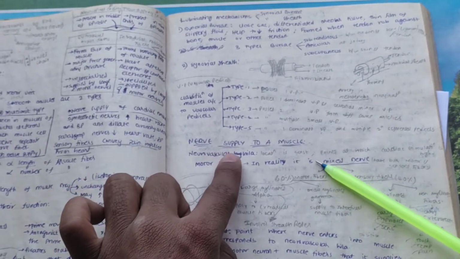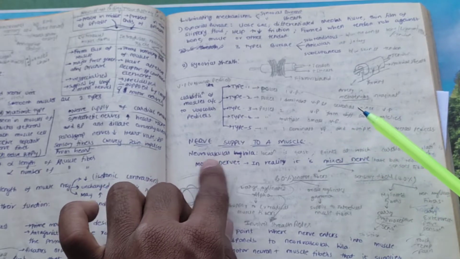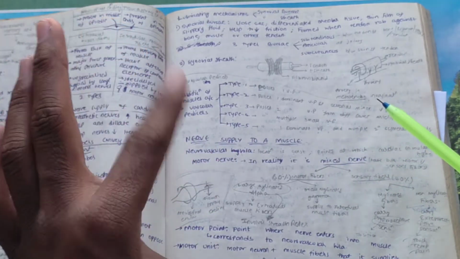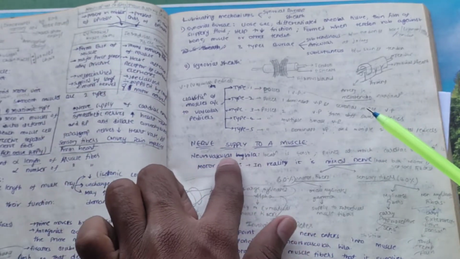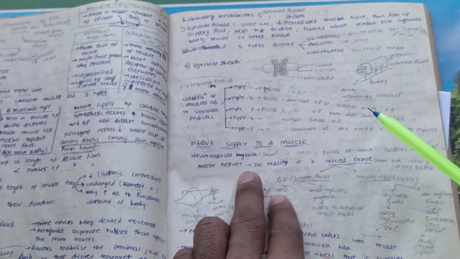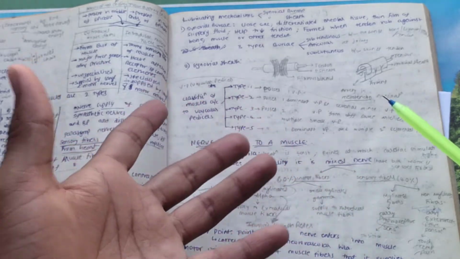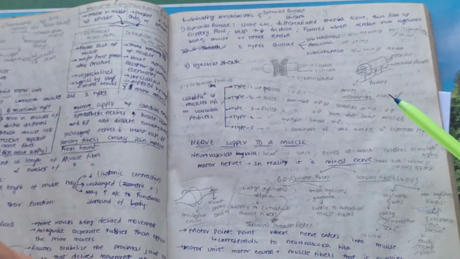Now, nerve supply to the muscle. It is by the neurovascular hilum. Neurovascular hilum means blood vessels plus nerves, altogether called the neurovascular hilum. The point where they enter is called the neurovascular hilum. Motor nerve means it is a mixed nerve. Generally, what does a motor nerve do? It transfers impulses from the brain to the organs, right?